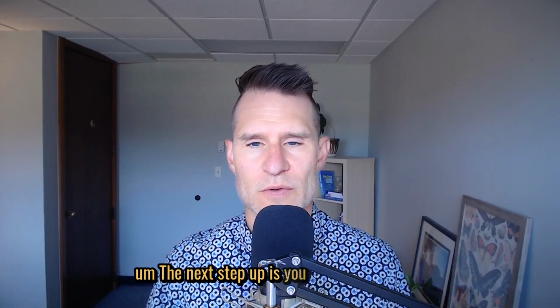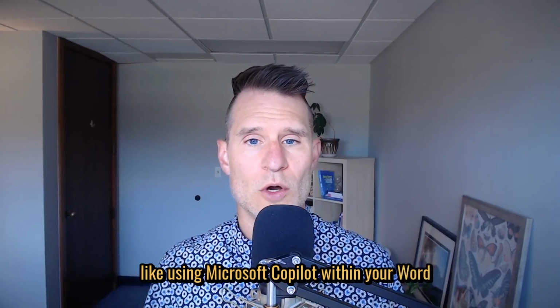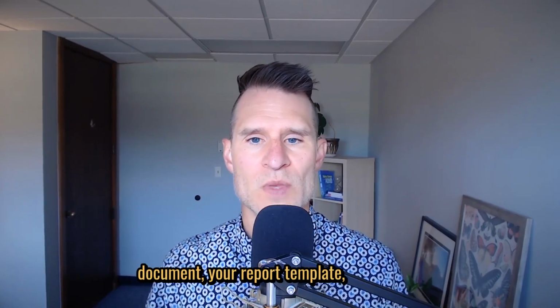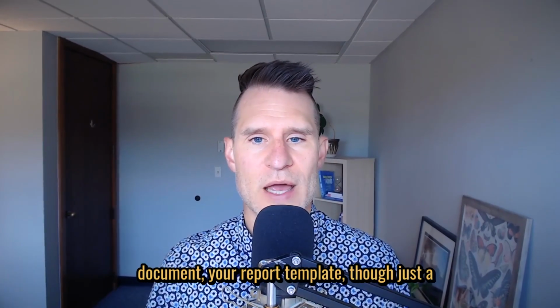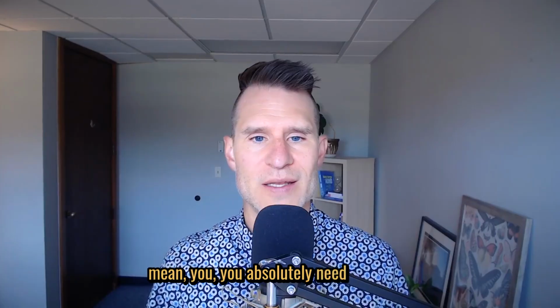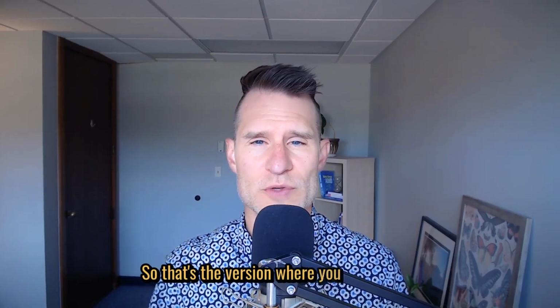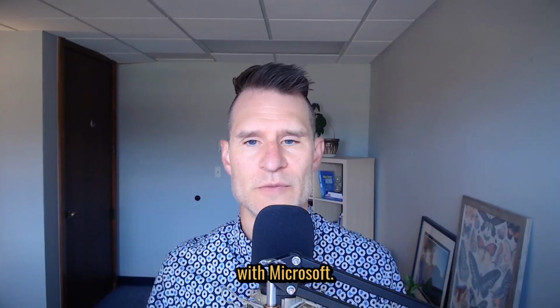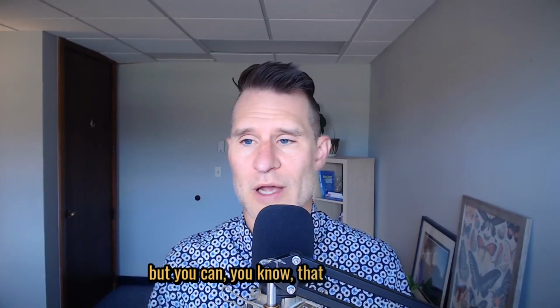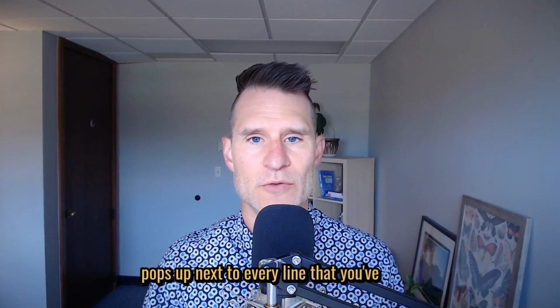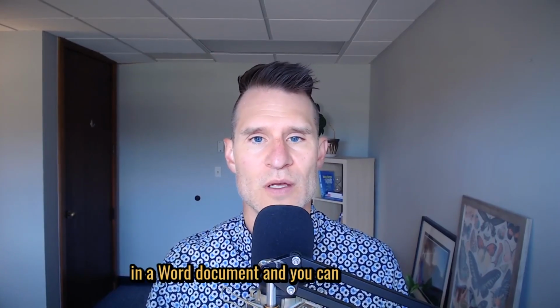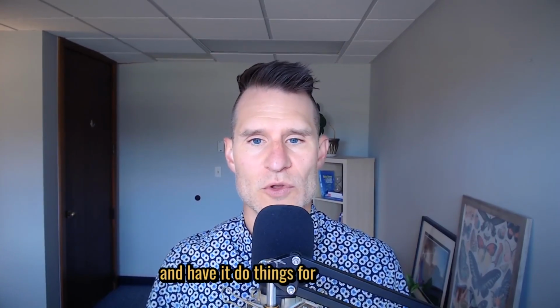The next step up is you could do something like using Microsoft Copilot within your Word document, your report template. Though, just an asterisk here, you absolutely need to have the HIPAA compliant version of Office to do that. So that's the version where you sign a BAA with Microsoft. But that Copilot icon pops up next to every line that you've written in a Word document, and you can give it prompts and have it do things for you within the document.